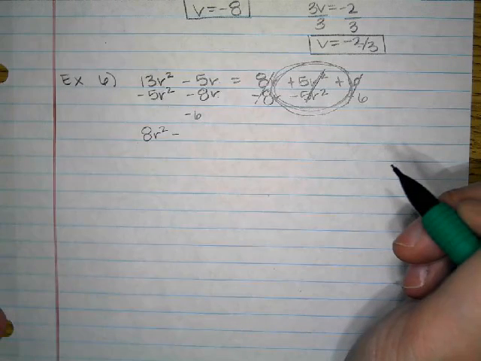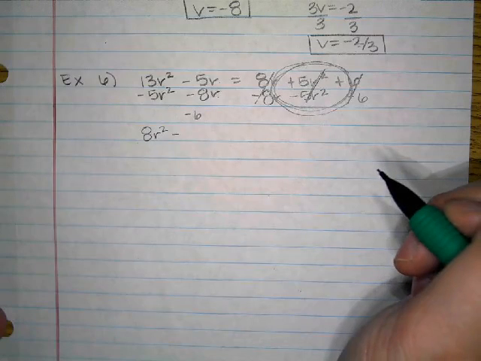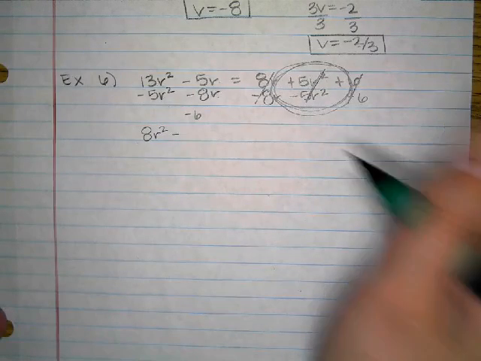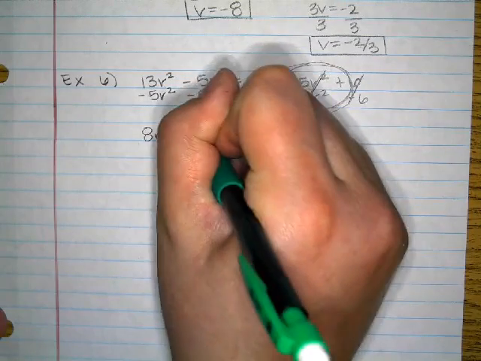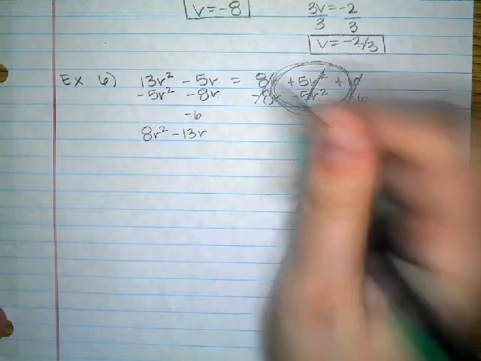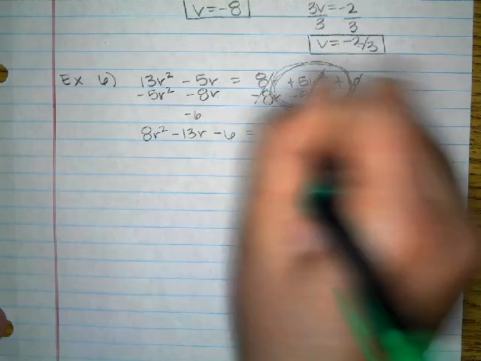I've heard 13 and 3. Do we know which one's right? 13. So we have 5 negatives and 8 negatives gives you 13 negatives. Okay, and then we have just a random -6, so we just write -6 on the end. Equals 0.